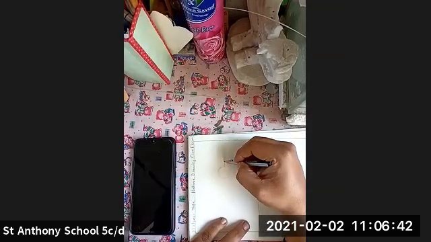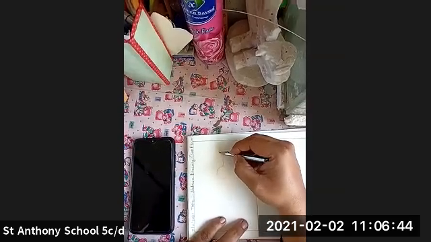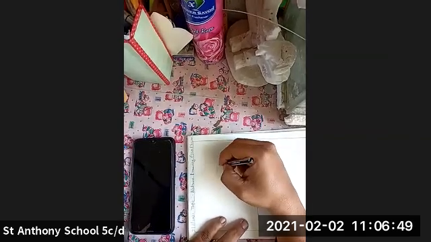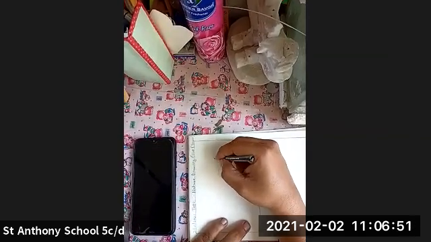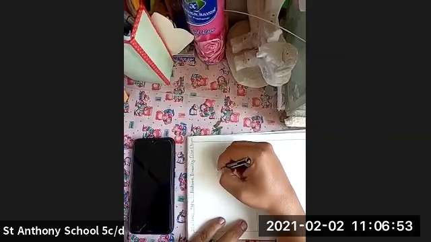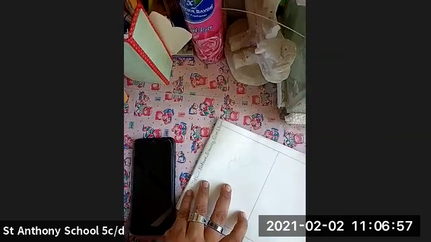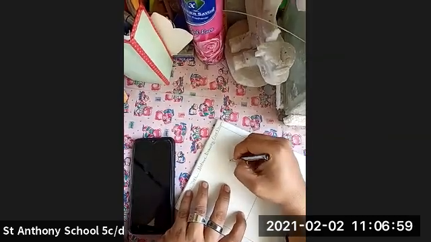You have to do it very realistic. I'm sure that each and everyone can do this. You have to observe the sunflower and draw it in the same way. Is that clear? Just look at this.